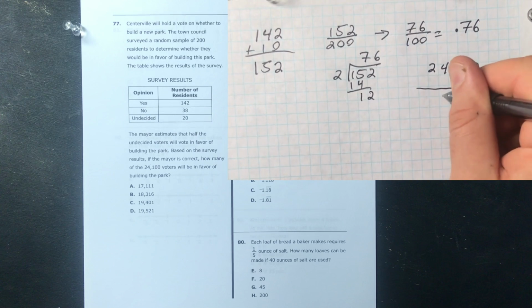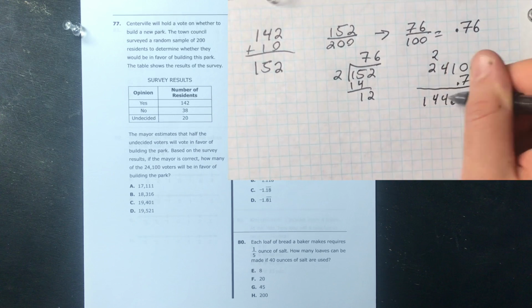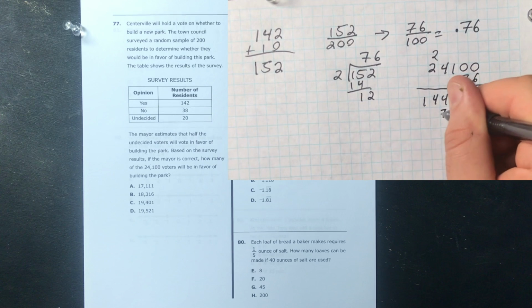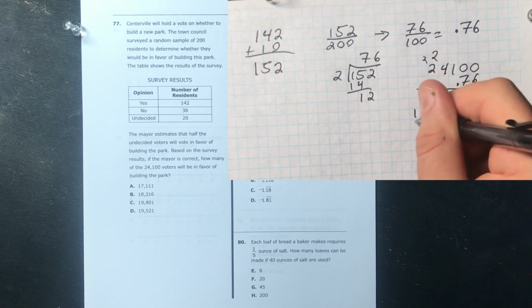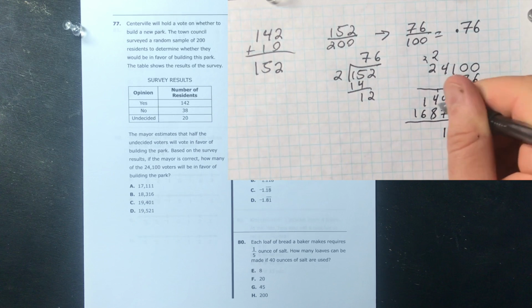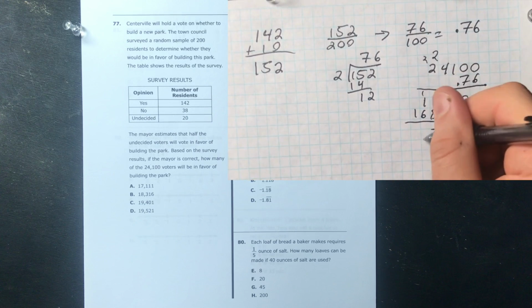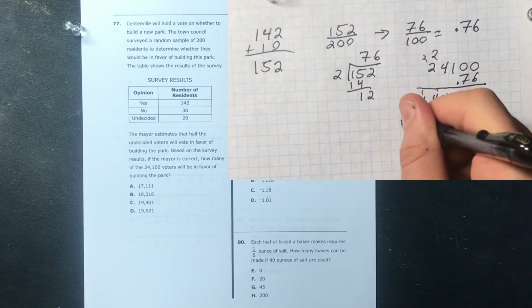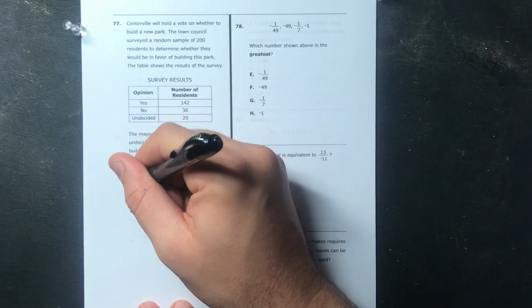That would mean some multiplication. Two decimal places. 18,316 will vote yes.